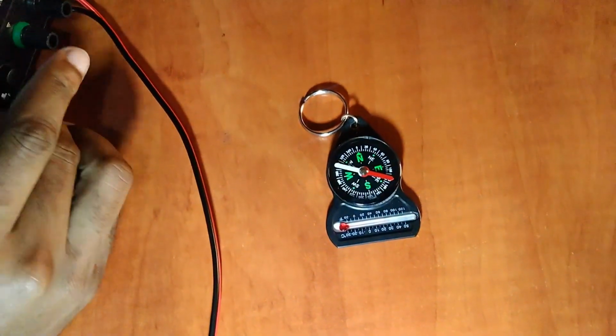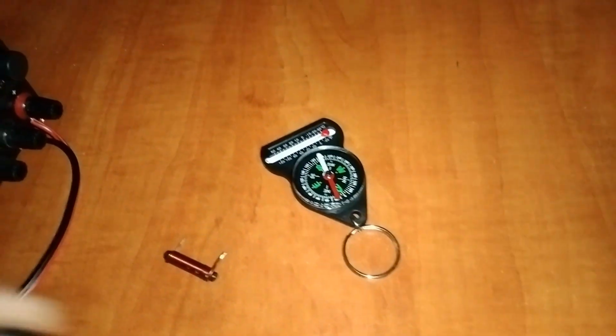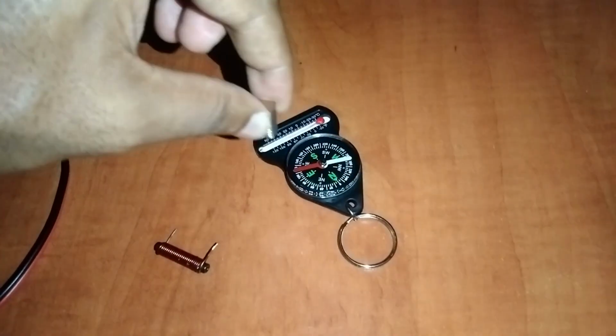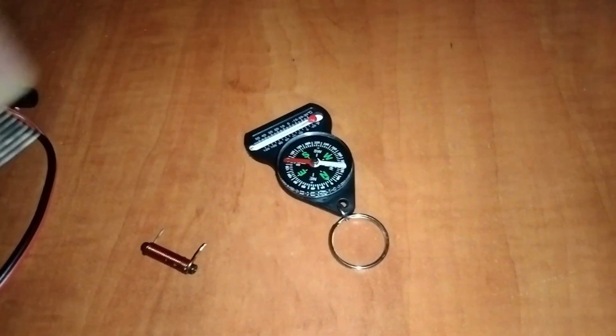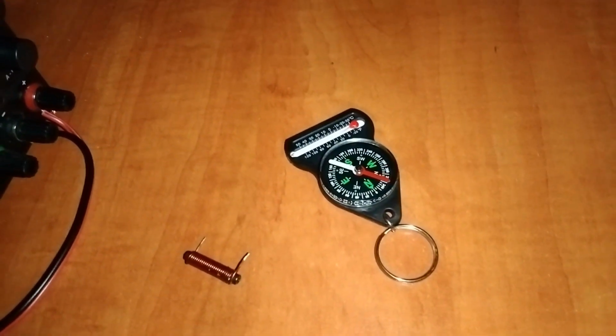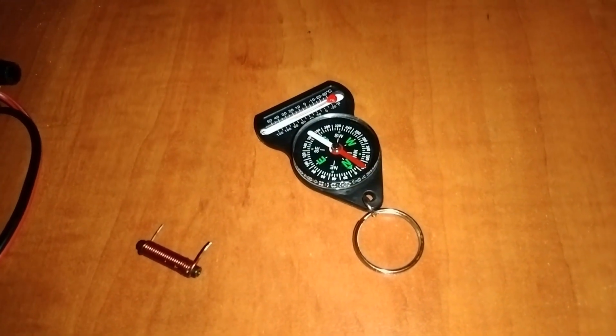Yes, sir. Now let's see the behavior of the compass when I use the real magnet. Look, I don't even have to bring it close. It also flips because this one is the real magnet. So I did prove that the inductor carrying current has a magnetic field around it.